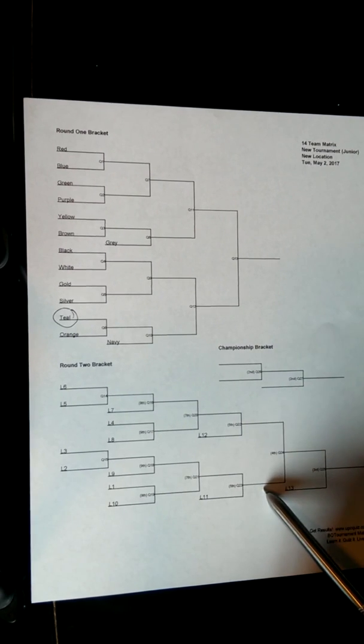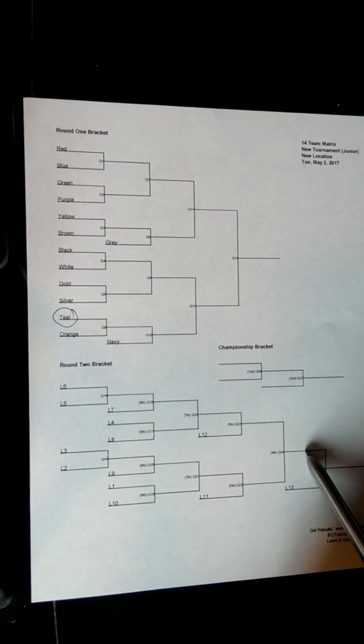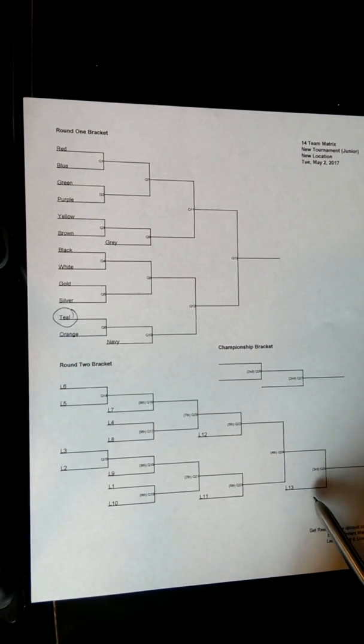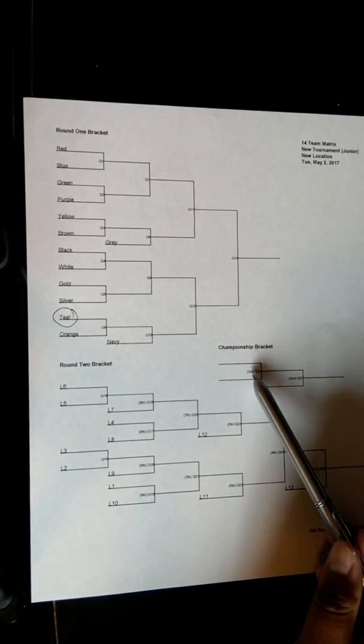If you make it to quiz number 24 in this bracket, you have made it into 4th place. Then from there you compete to go into 3rd place, which is quiz number 25.